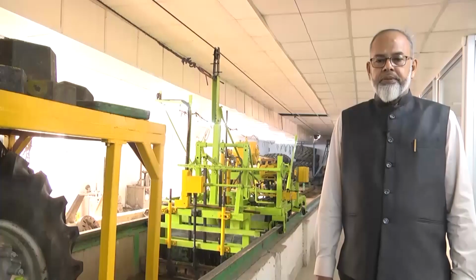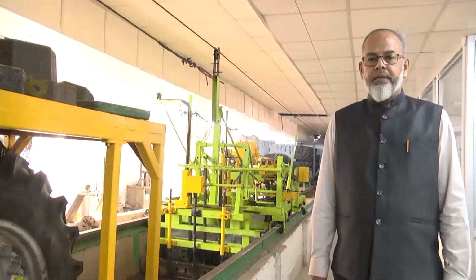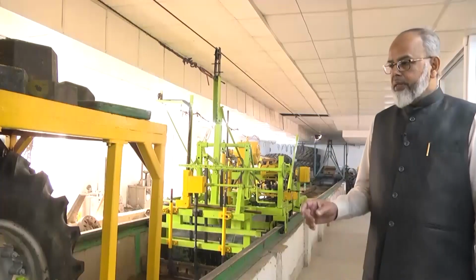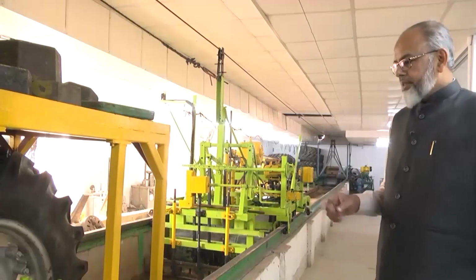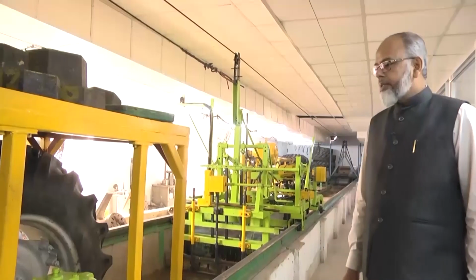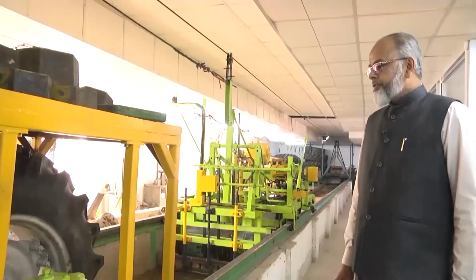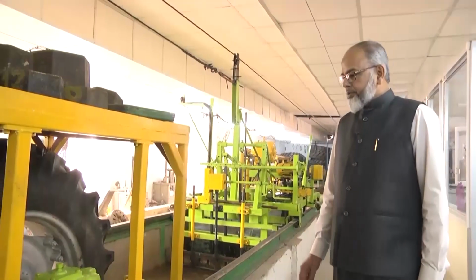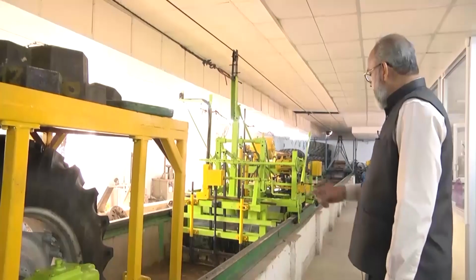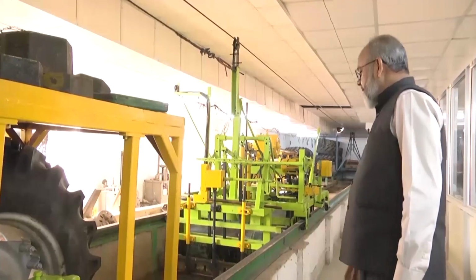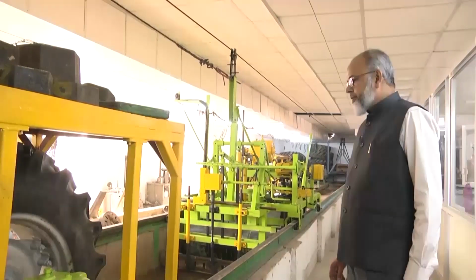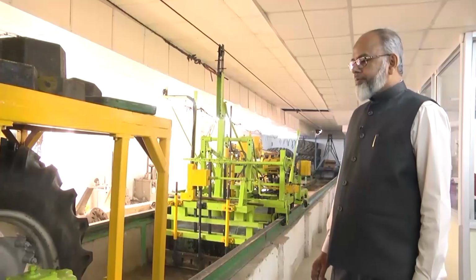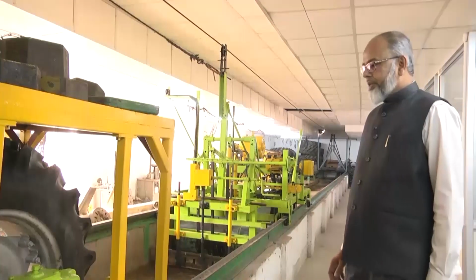Today I will try to discuss how to evaluate the tractive performance of a single wheel. The setup which you are seeing now is a unique setup which we developed at IIT Kharagpur, where we try to find out the tractive performance of a single wheel. So we have to have a soil bin. This is a 15-meter soil bin where you can vary the soil conditions, and we can also vary the operating conditions so that the tractive performance can be evaluated at different conditions.